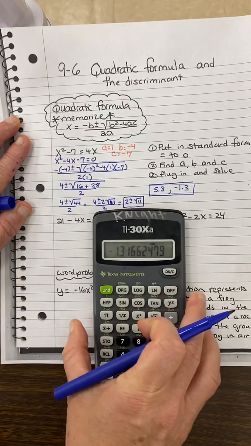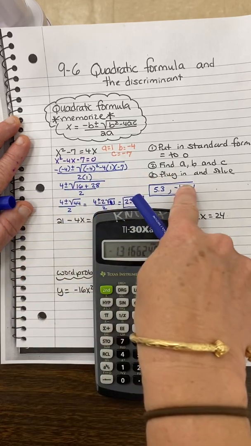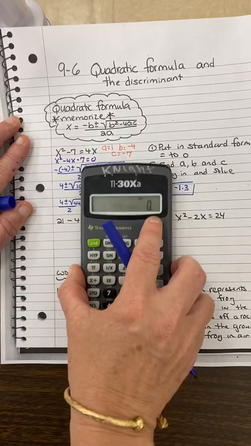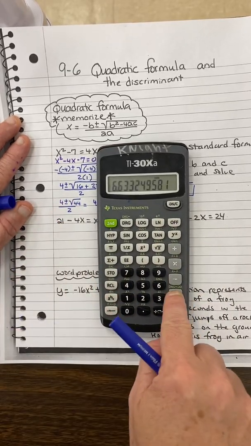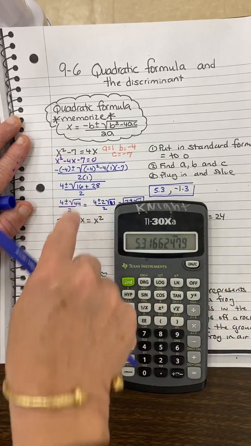Now, just so that you know, if you had to convert it into a decimal, you could have gone straight from here to here. You would only do this if it said put it in simplest radical form. You could have just gone 44 square root, make it the positive version, plus 4 divided by 2, and you should get the same answer, okay? And then you'd make it negative.